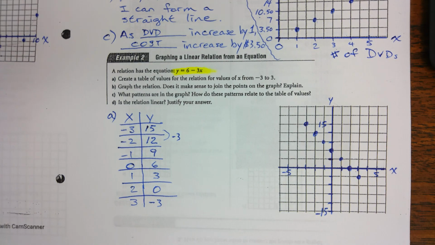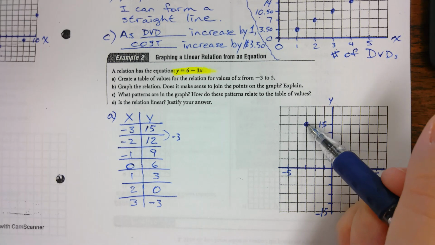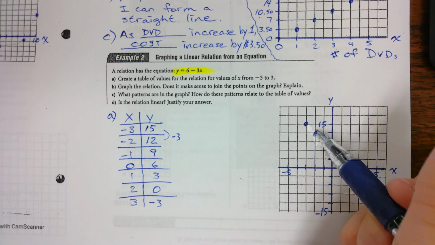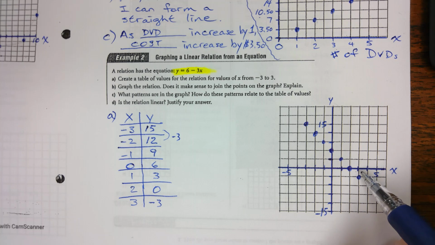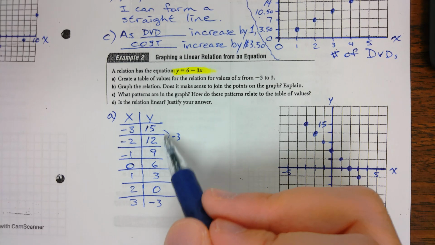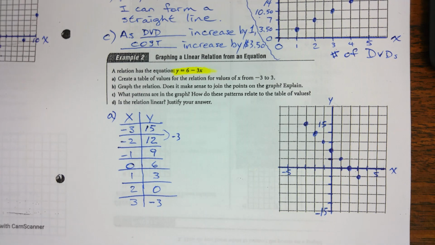What pattern is in the graph? How does this pattern relate to the table of values? Okay, so you can tell that every one is going down by 3, and here you can see as well, your pattern is going down by 3.